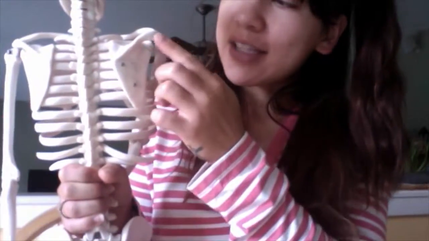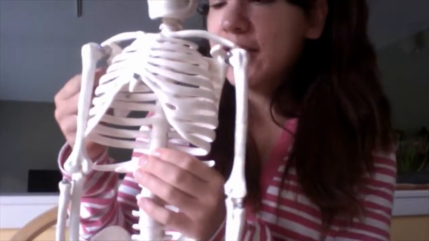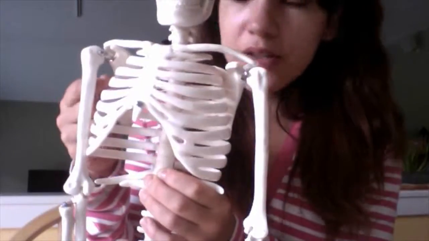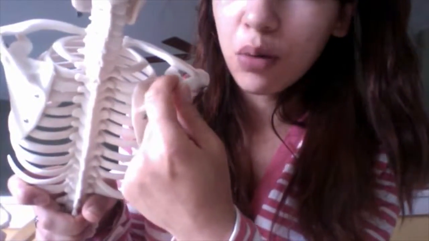Now, focusing on the posterior of the thoracic cage, we have the shoulder blade, or the scapula. This bony protrusion here is called the coracoid process. This fossa up here is the supraspinous fossa, and inferior to that we have the infraspinous fossa. On the anterior part, you can't see it here, but we have the subscapular fossa. Going back posterior, we have the glenoid cavity right here. This bony area is the spine of scapula. And then this area right in there is the acromion.